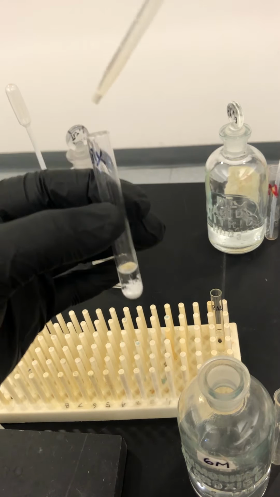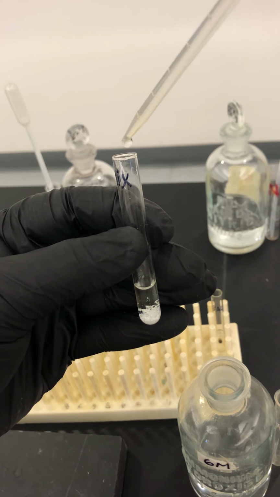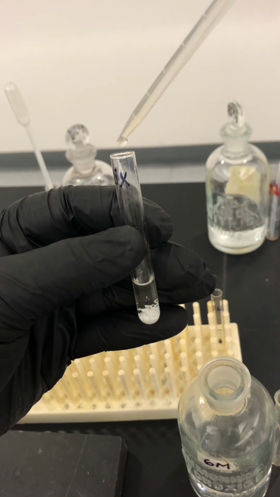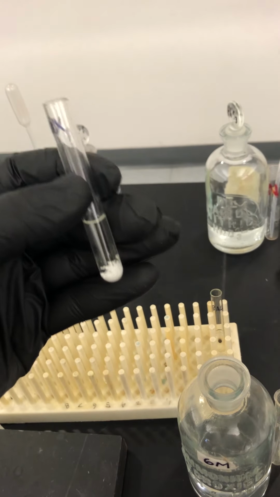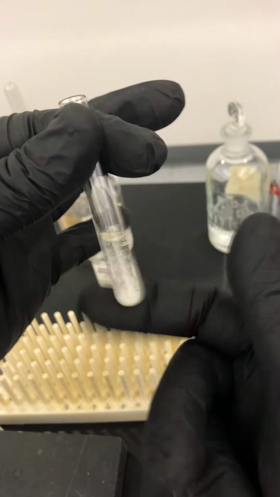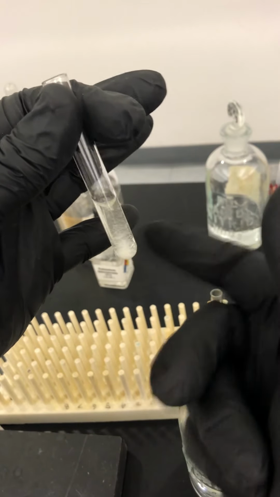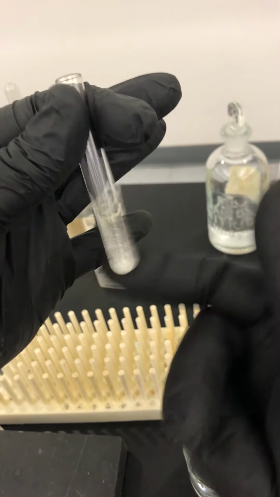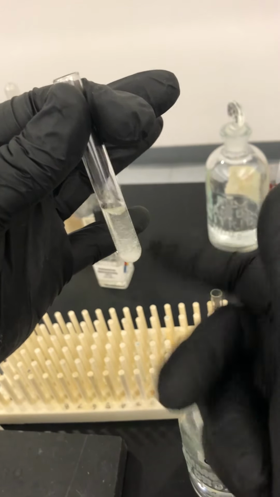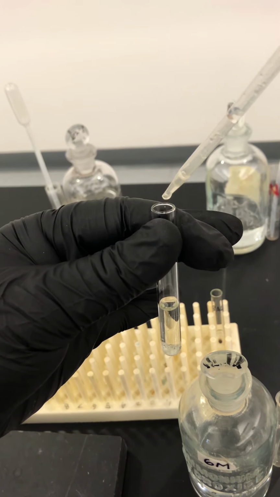Now I'm going to mix it. I'm going to add some more because I forgot that what I had was a suspension already.